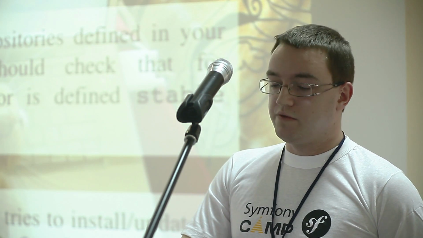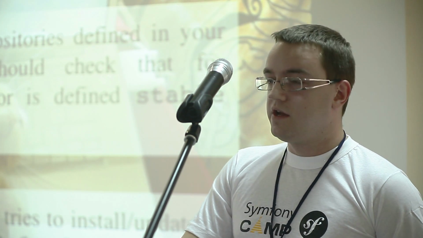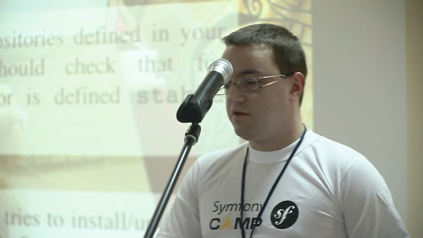If you are sure that all of the repositories are defined, you should check that your composer.json defines the default stability as dev if you need it, because by default Composer is always looking only for stable packages, which are not always available.